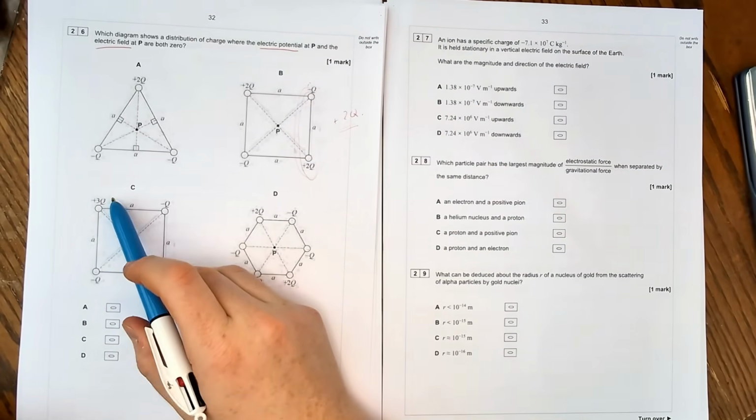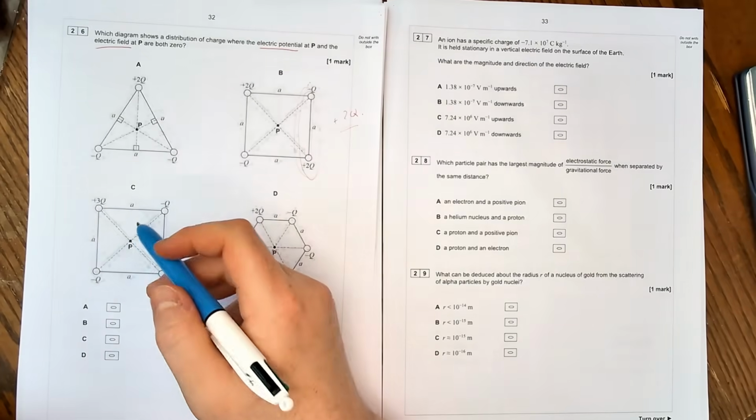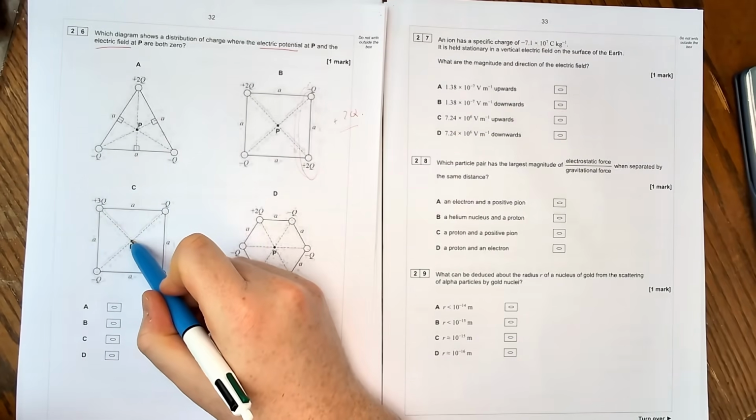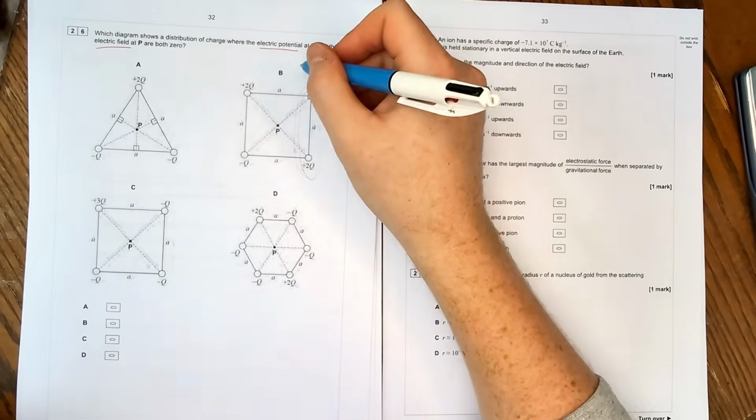Down here, V is going to be 0. If you add up all the potentials, that's going to be 0. However, it's clearly asymmetric. Again, if it's a positive charge, it's going to be repelled away from here, or a negative charge is going to be attracted towards there. So it's not going to be this one either.